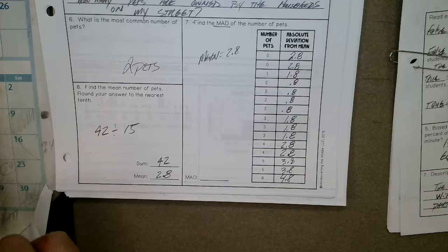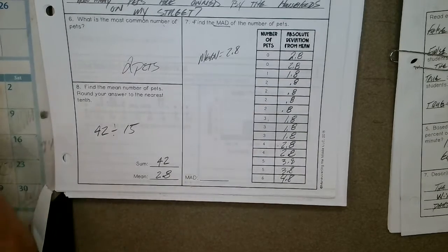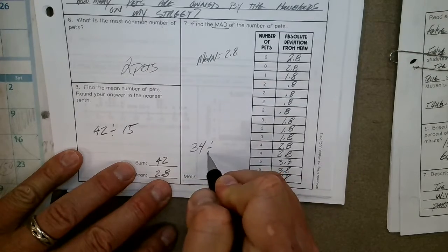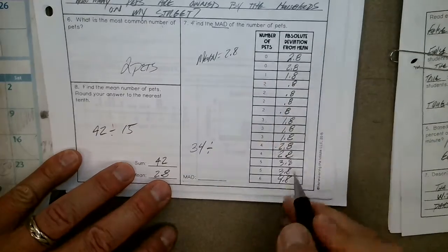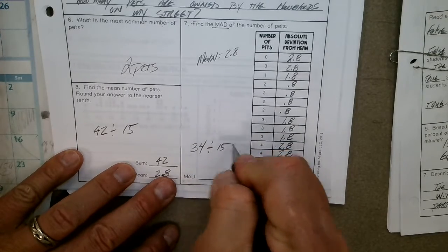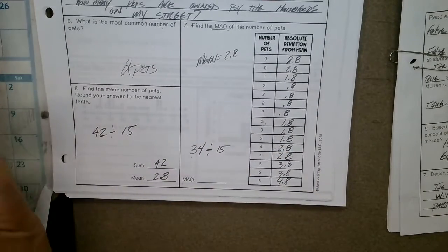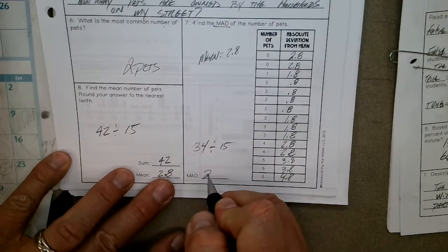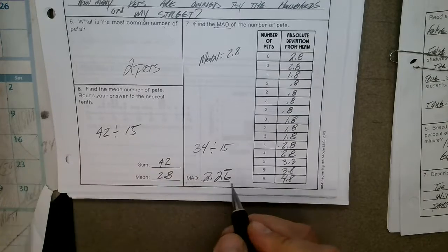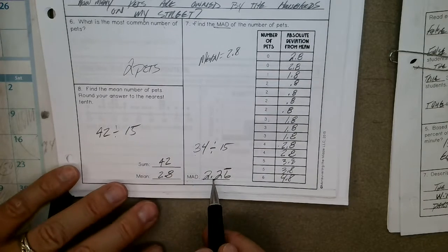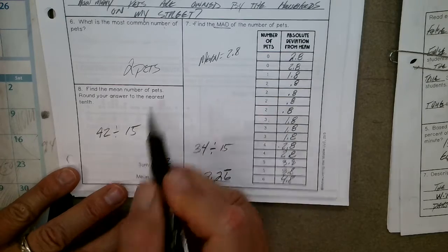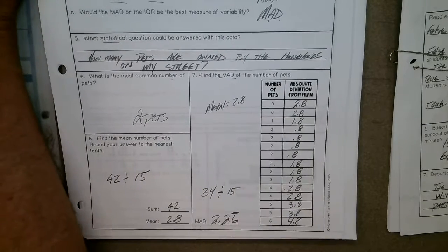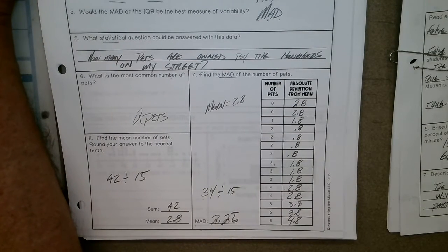So now, to find the mean absolute deviation, we add all of these up. When we add all of those up, and I've already done this, we get a sum of 34. We divide that by the total number in the set, which is 15. We take 34 and divide by 15, and we end up with a repeating decimal of 2.26 with the 6 repeating. That's the average distance each of these numbers is from the mean. Hope that helped. Finish up Lesson 10, and we're going to be finished.